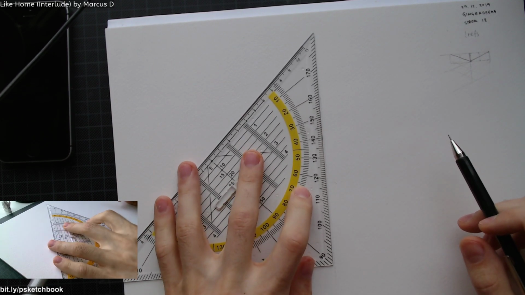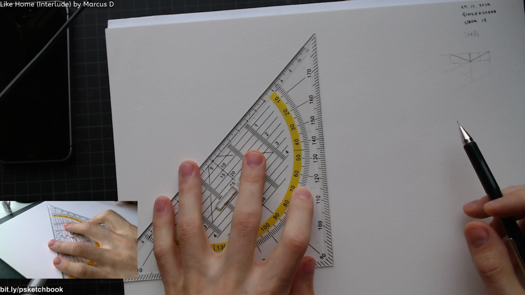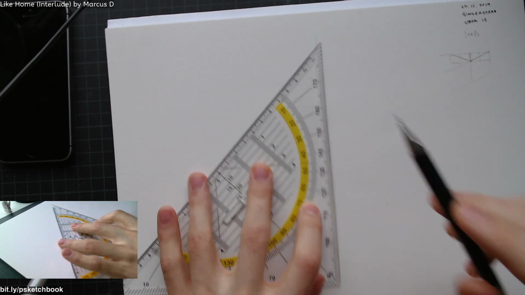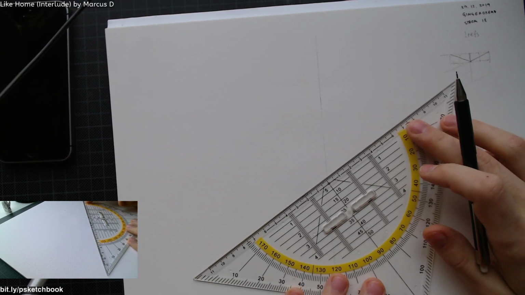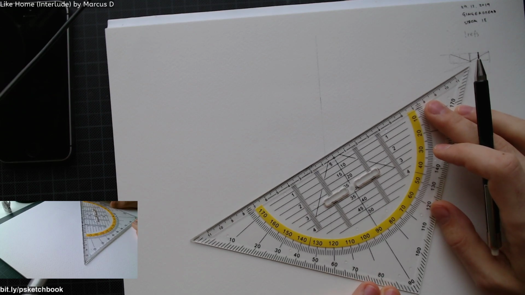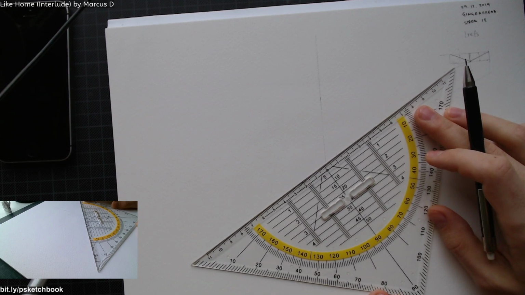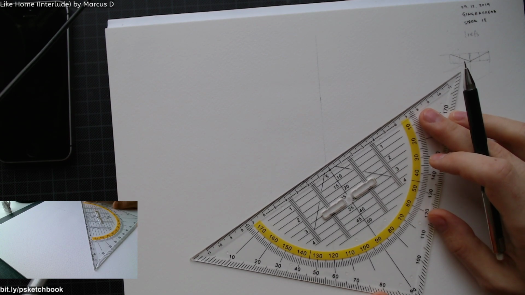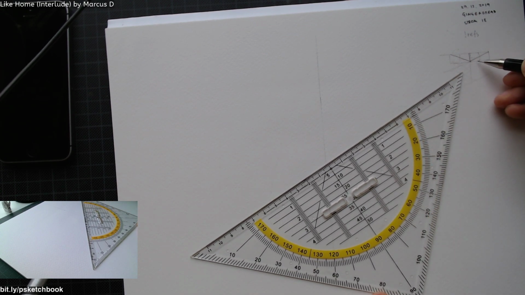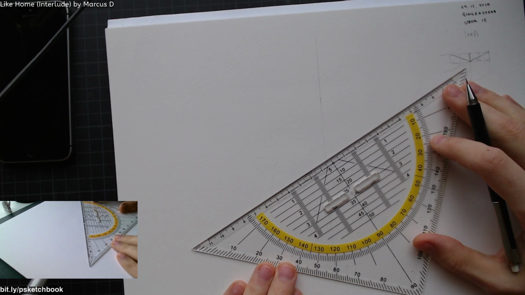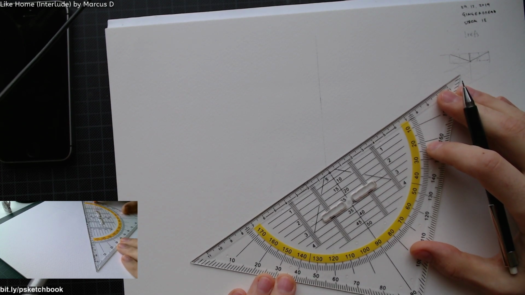Maybe I should rewatch my own stream to learn something. Alright, so now let's do, I mean, this is not really 30 degrees, it's like 60 degree, but it's 60 here and 30 here, so I don't know which one to count.